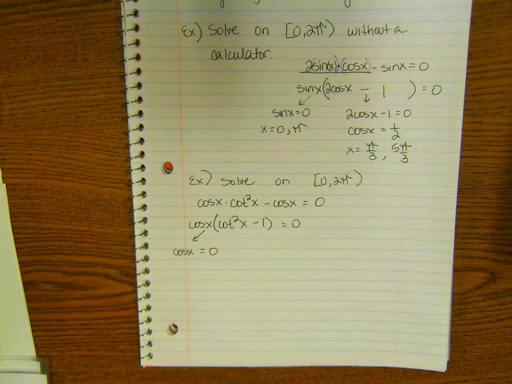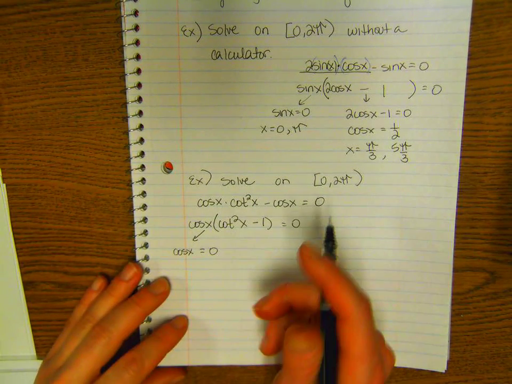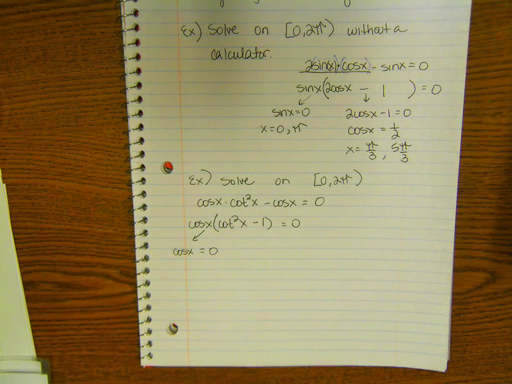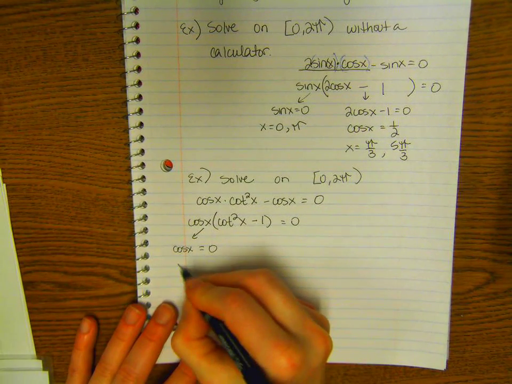Where is that? One more. Good. So cosine is 0 at the top, right? Okay, and at the bottom. So this would be x equals pi halves and 3 pi halves.